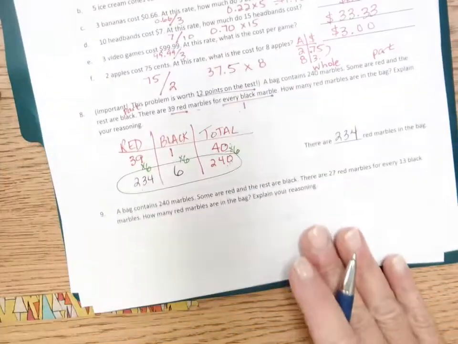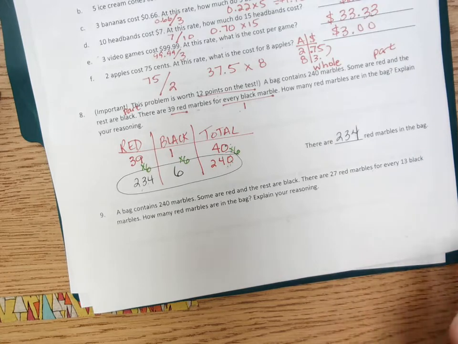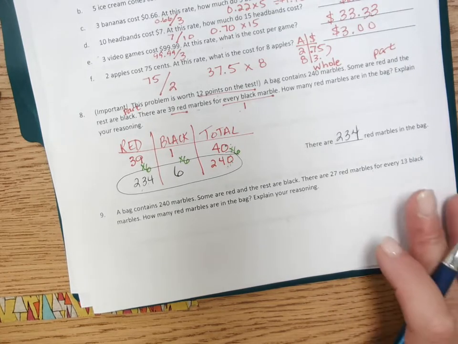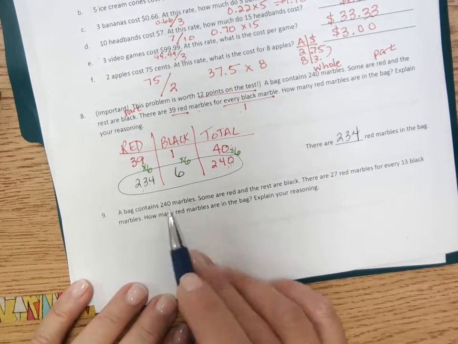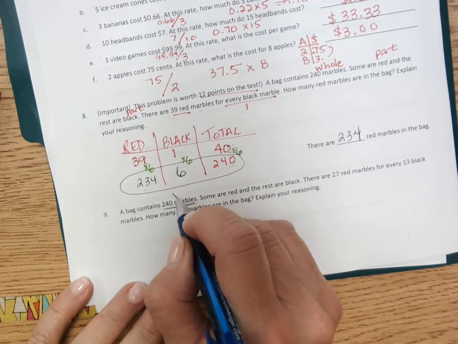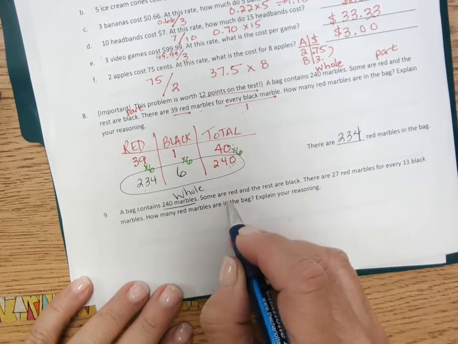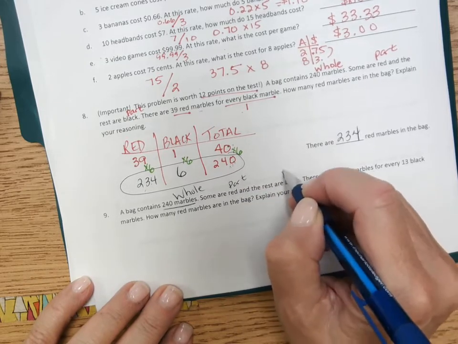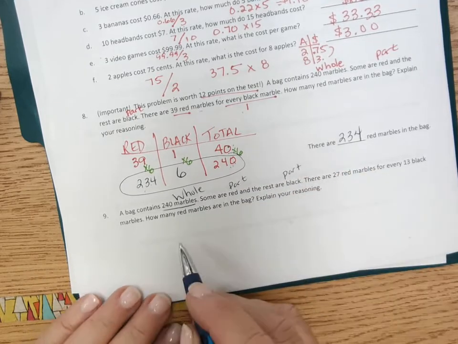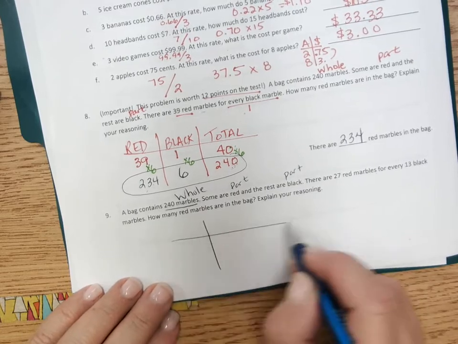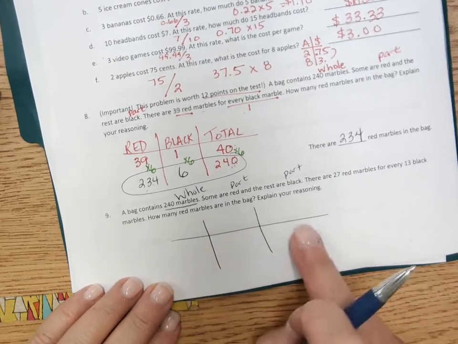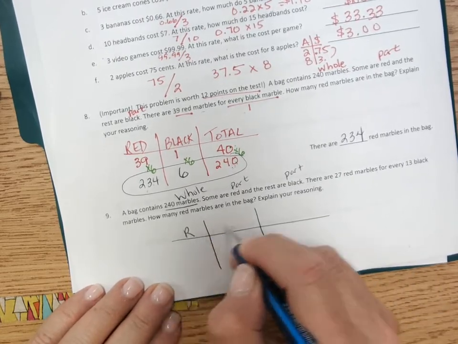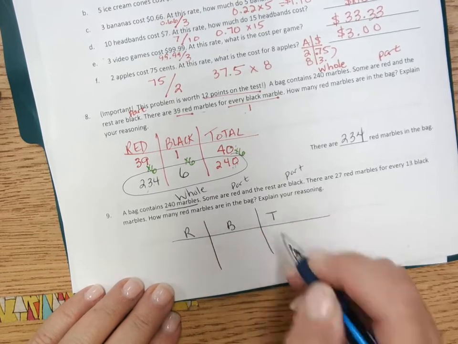Okay, we're going to do another problem like that, just so you get practice with it, because it is worth 12 points on the test. All right, here we go. A bag contains 240 marbles. That's my whole. Some are red, that's a part. The rest are black. That's a part. So I'm going to make a 3-column chart. Part, part, whole. Red, black, total.